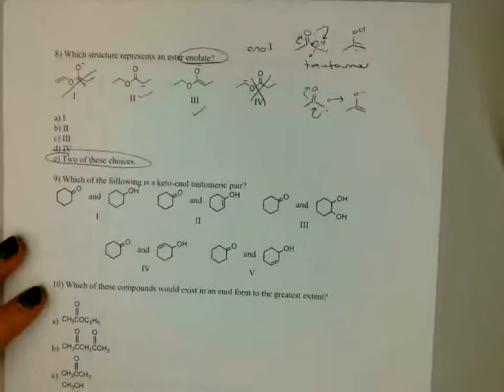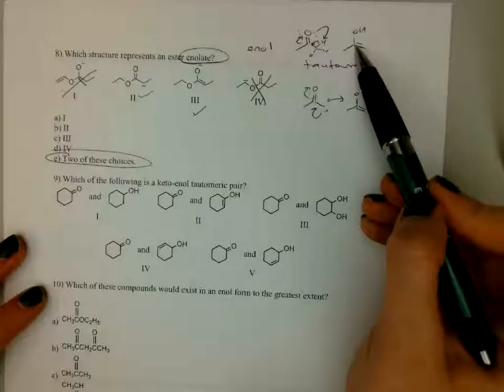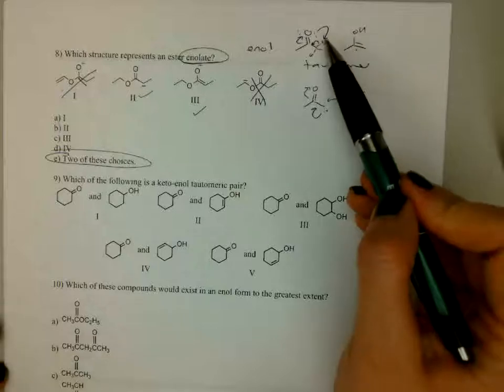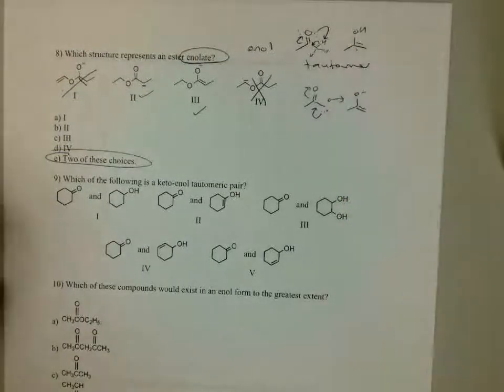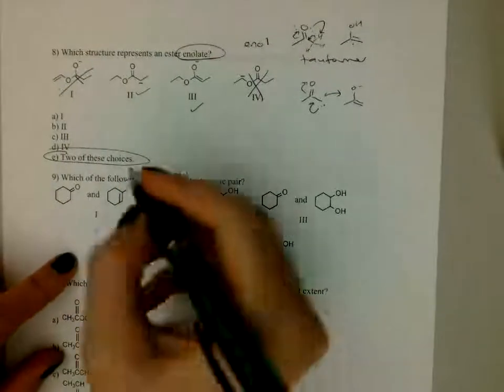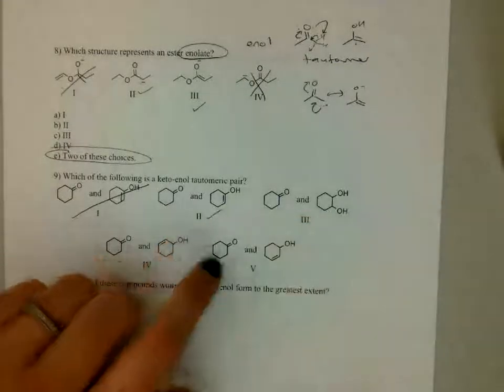Now this is a keto-enol pair, so now we're looking for an alcohol where there's a double bond 1 carbon away, or what used to be between the carbonyl carbon and the alpha carbon, and then the other one is a ketone with an alpha hydrogen available. So what I see wrong with this one is there's not a double bond right here, so that one's wrong. This one looks right to me.